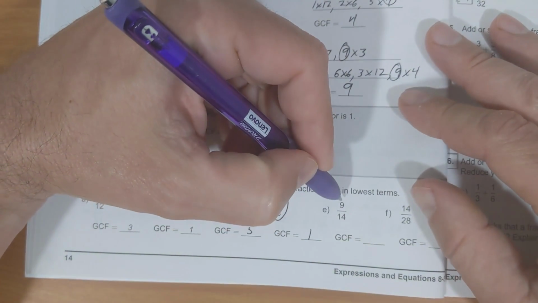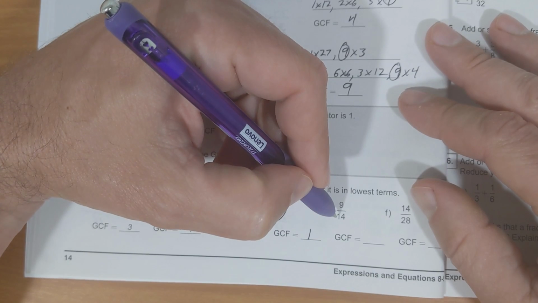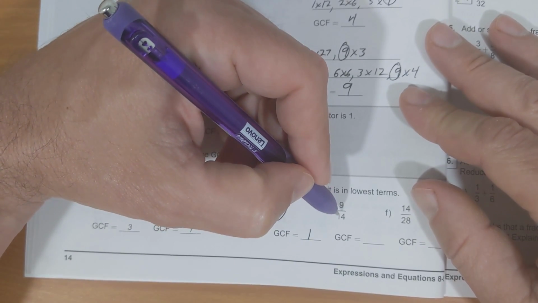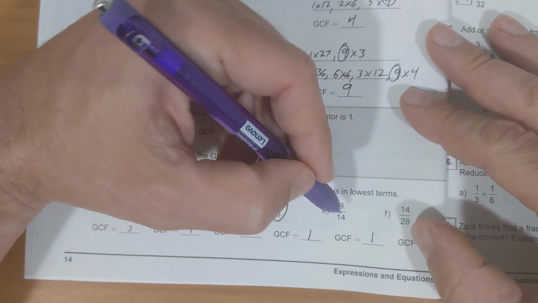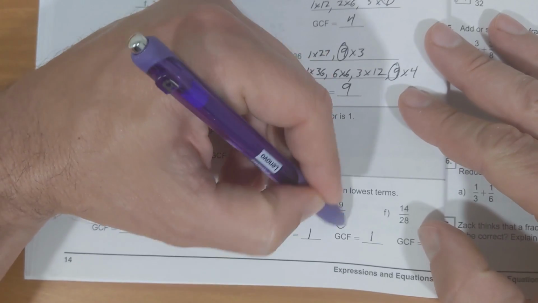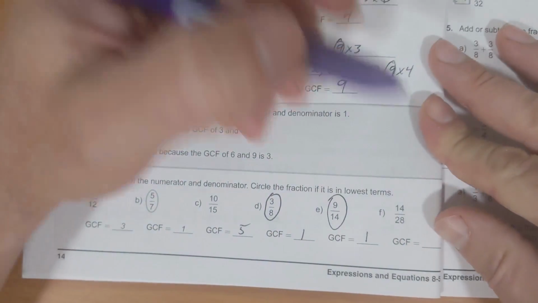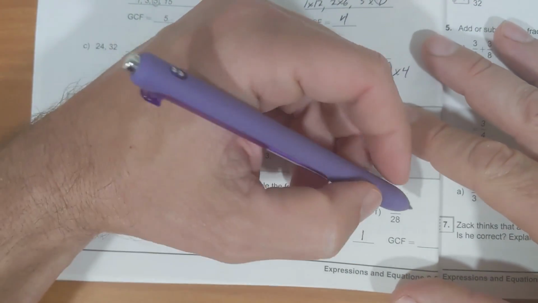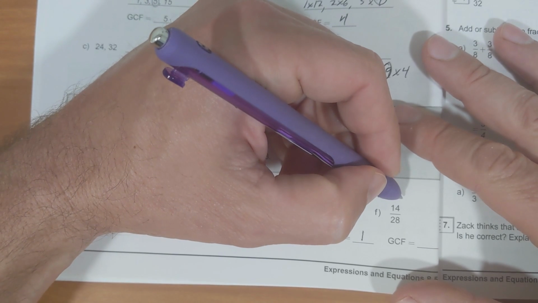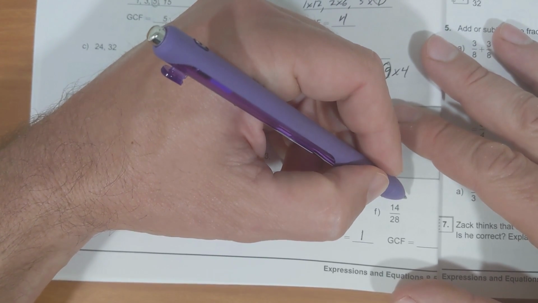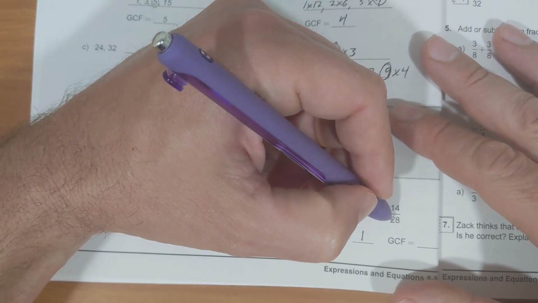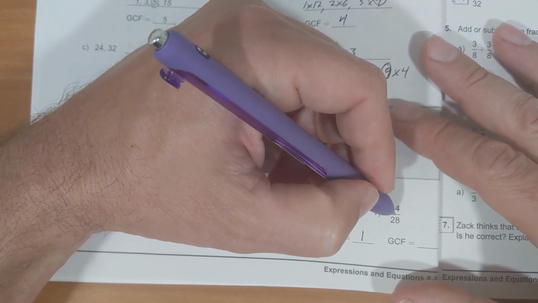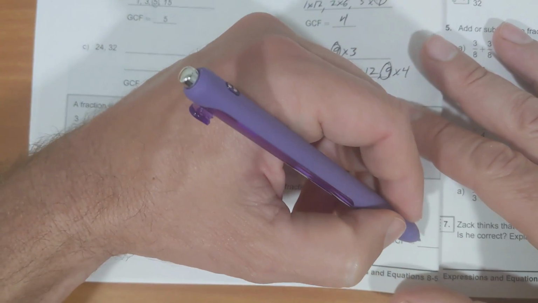9 and 14. Well, 9 can be 3 times 3. 14 can be 2 times 7. The greatest common factor they have, again, is 1. 1 times 9, 1 times 14. Greatest common factor for 14 and 28. Well, it can be 1 times 14. It can be 2 times 7. This can be 2 times 14. 14 is the greatest common factor.